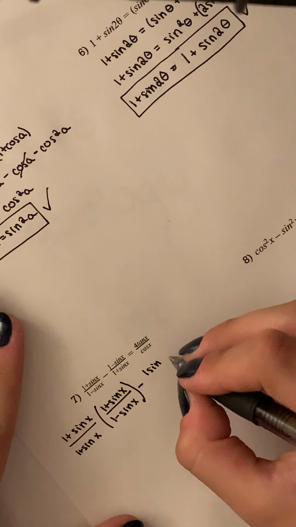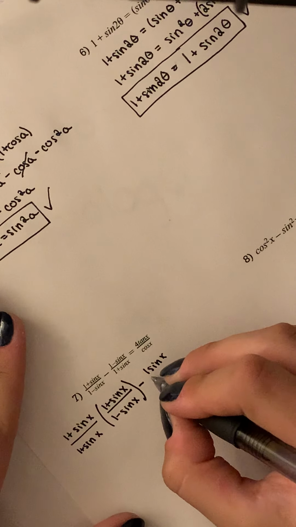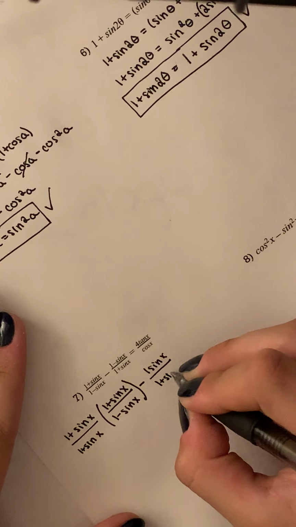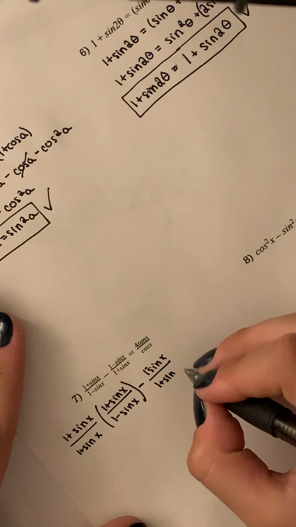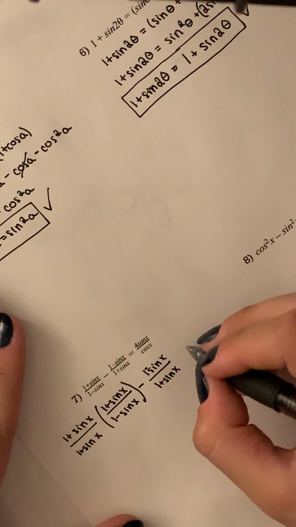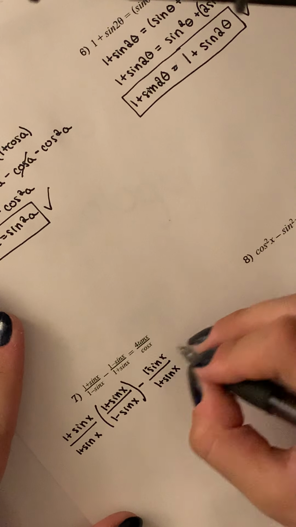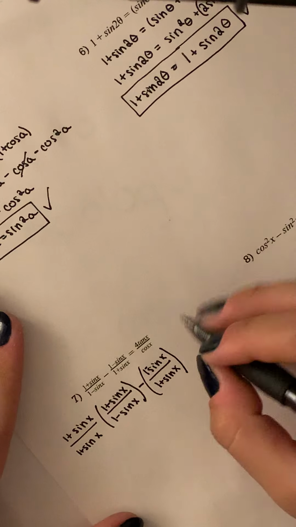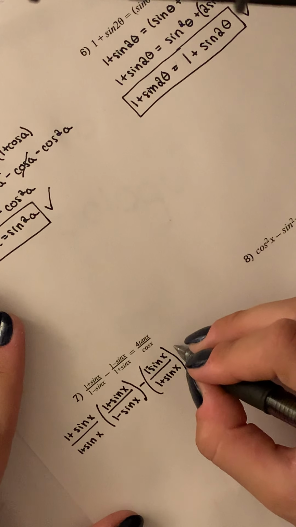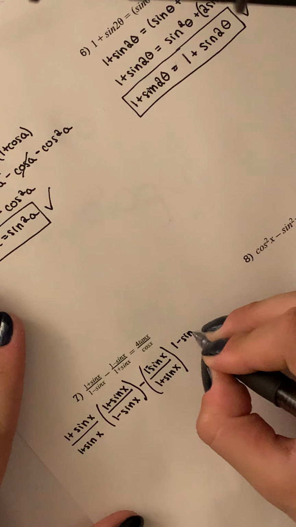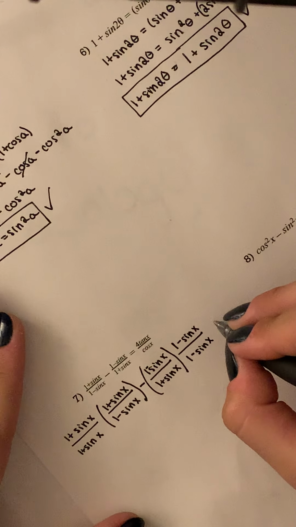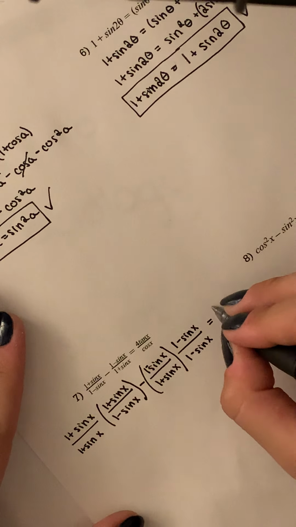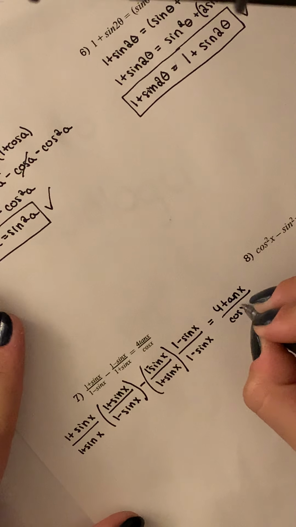And for our right term, we're missing a 1 minus sine x from our denominator, so multiply by (1 minus sine x) over (1 minus sine x), and that's all going to still equal 4 tan x over cosine x.